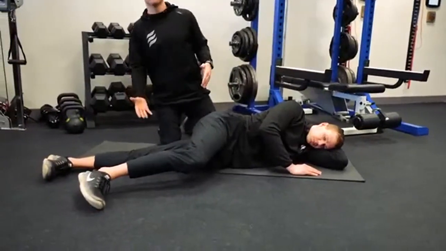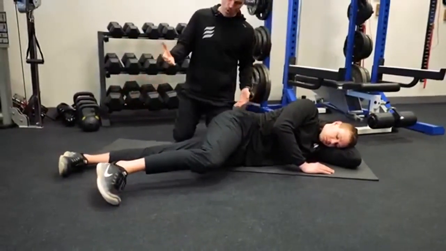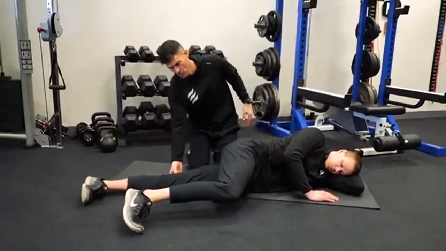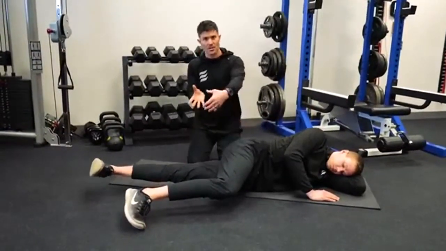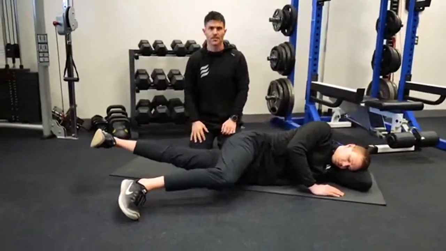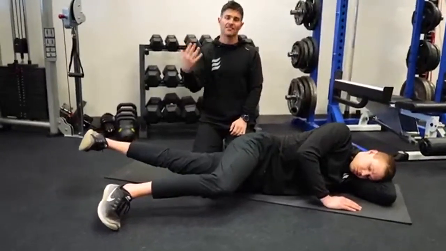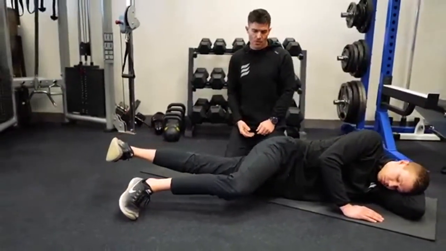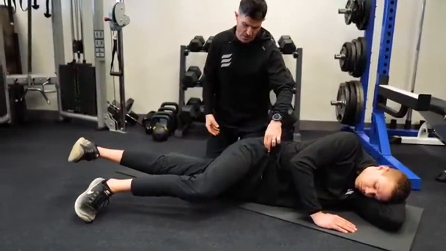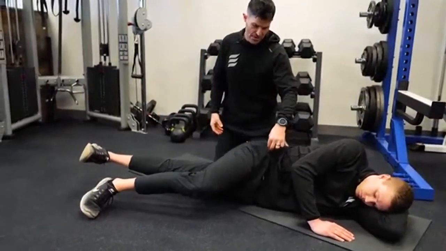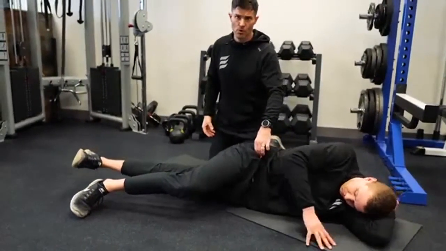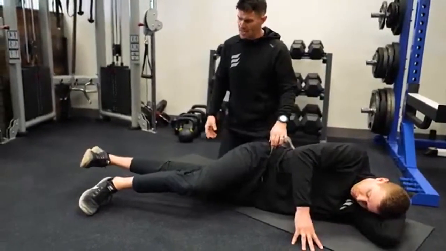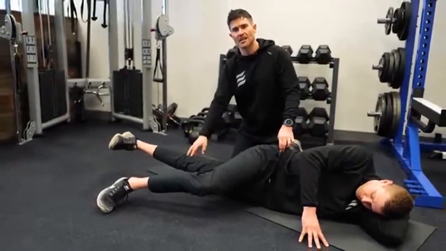So what we want to do is do the exact opposite of that. We want to pull the leg into internal rotation by rotating the femur upward, and then bring it in again to flexion and extension. So Ryan's getting his hips into a neutral position. He wants to make sure that his hip doesn't rotate forward too much or backward too much. He's locking his knee out on that left knee.